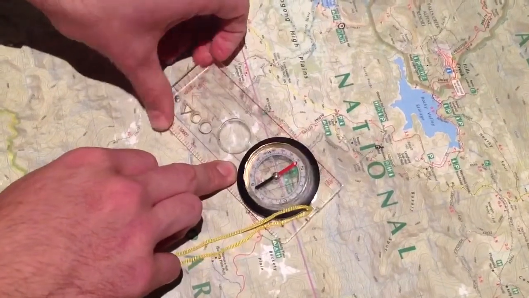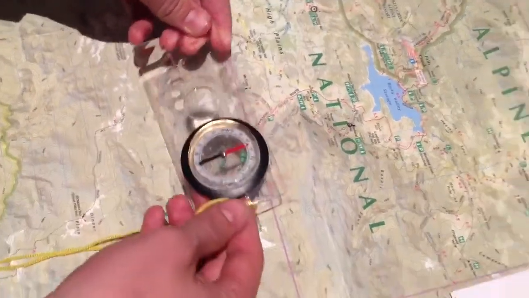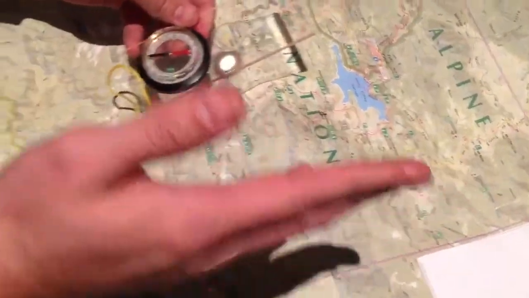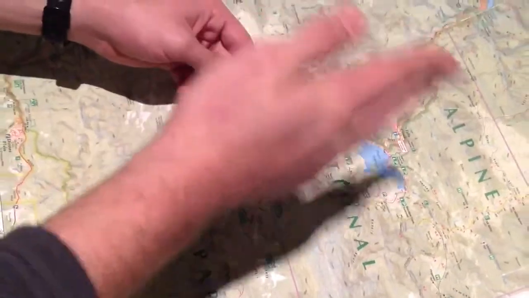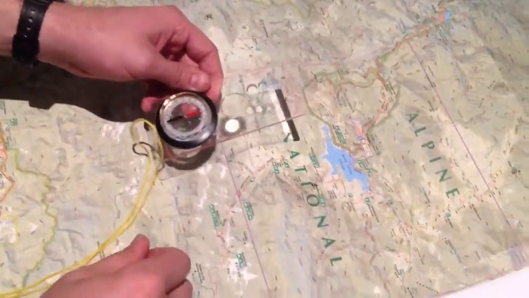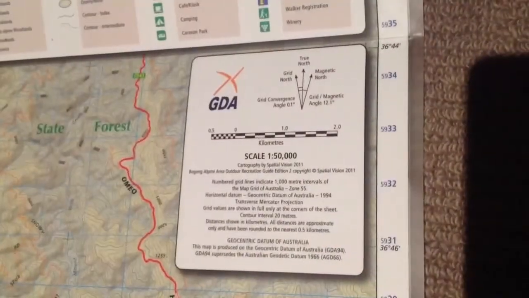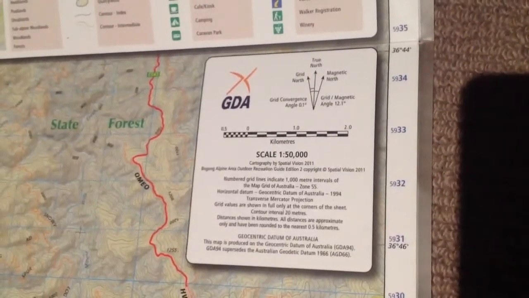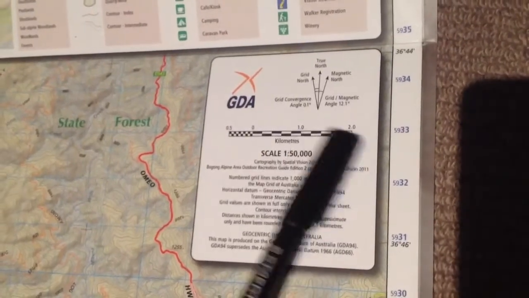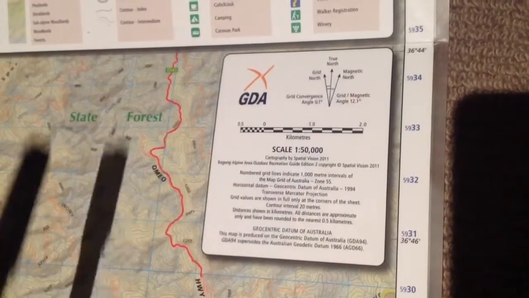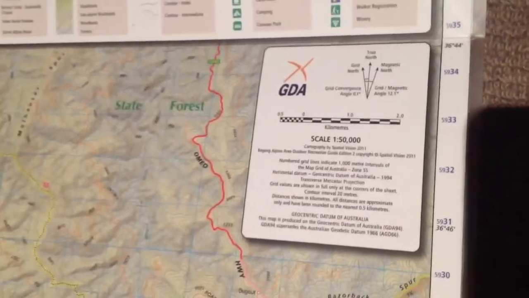The difference here is we need to deal with a concept called magnetic declination. Magnetic declination occurs due to us having a difference between our grid north lines and our magnetic north. This difference is shown on all maps, usually in the top right hand corner. Let's have a look at that. Top right hand corner of most topographic maps is going to show us the difference between our grid north and our magnetic north. Our grid north is shown here, magnetic north shown over here.